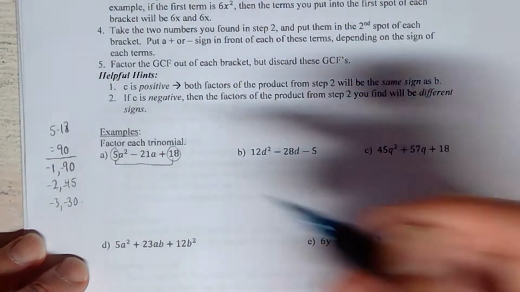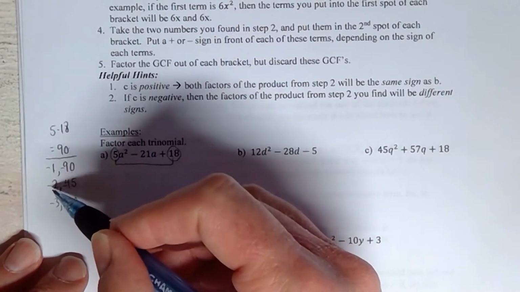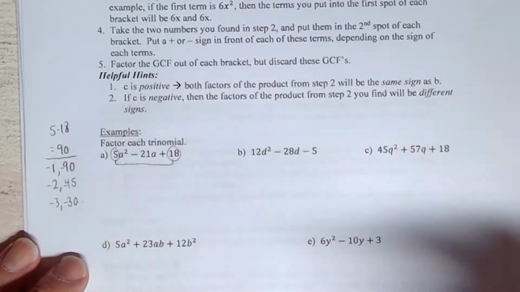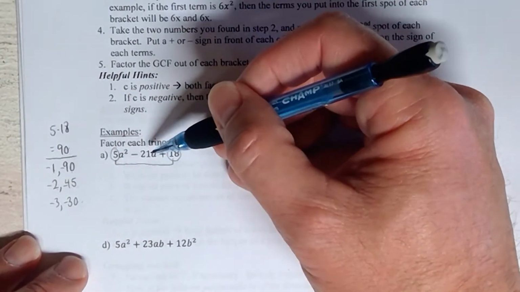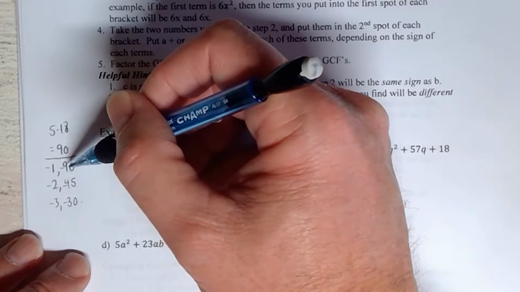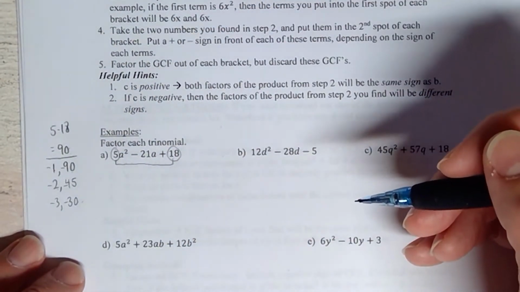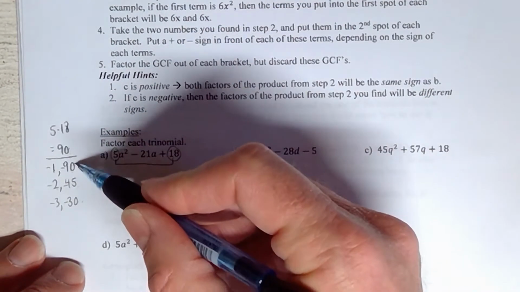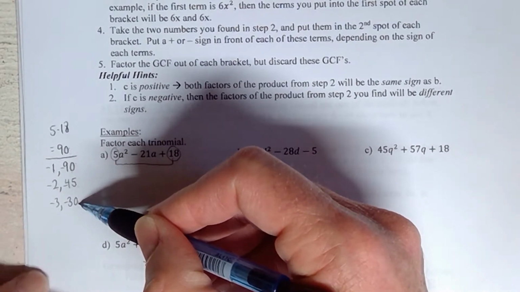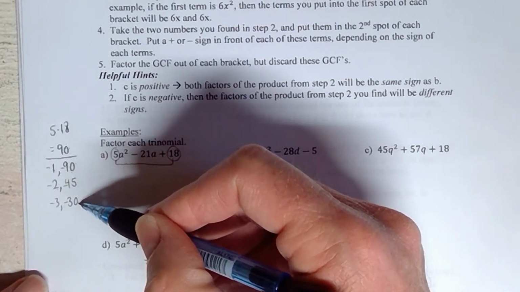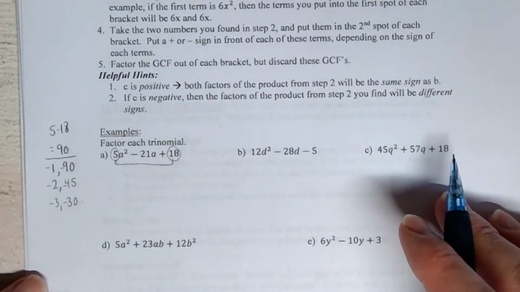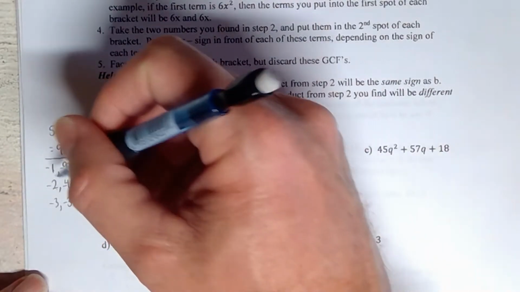because that's the only way that it's going to add up to negative 21. It's no use trying to do 1 and 90 and 2 and 45 if they're both positive because there's no way it could ever add up to a negative. But two negatives could add up to a negative. None of these add up to negative 21, but if we keep going, maybe we'll find a pair that does. Let's keep going here. What's the next one here?